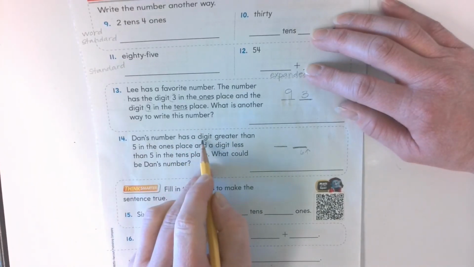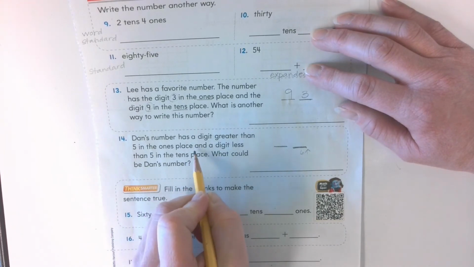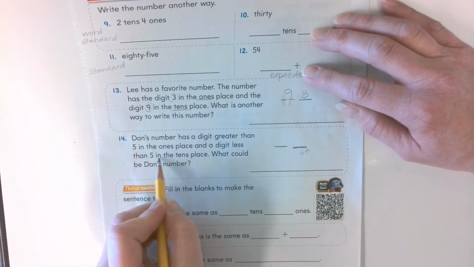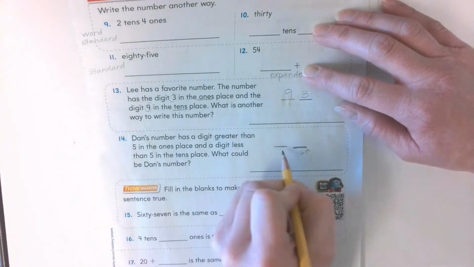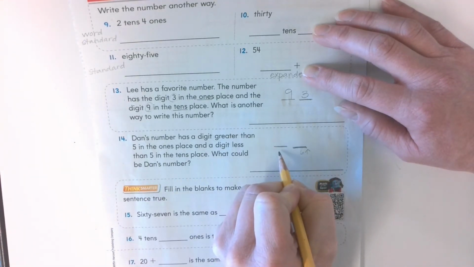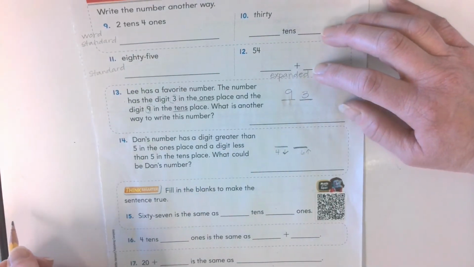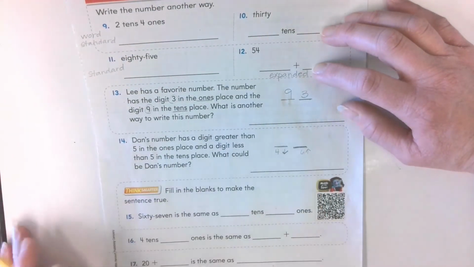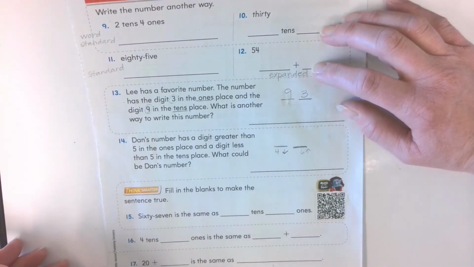Dan's number has a digit greater than 5 in the ones place and a digit less than 5 in the tens place. So in the tens place, it has to be less than 5, so it can't be 5. So it's got to be 4 or under. So you've got to decide what number would fit here and then write it a different way. Okay.